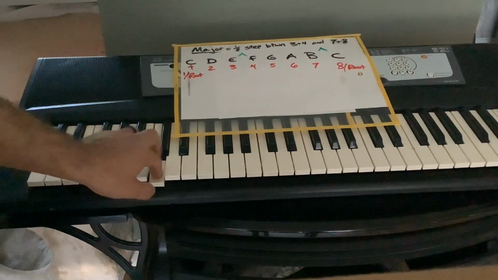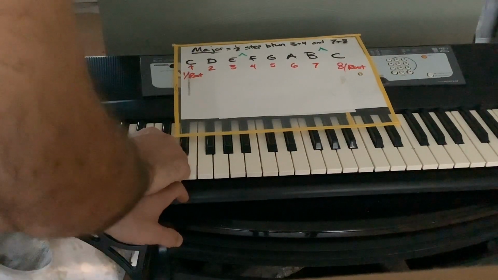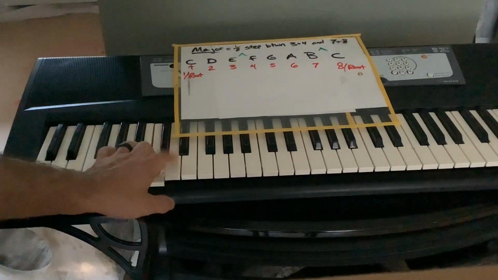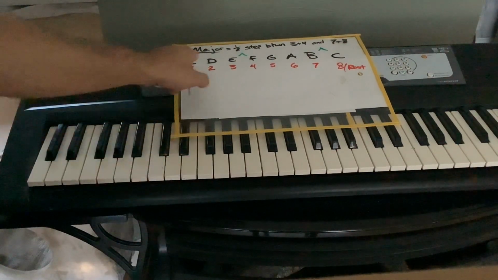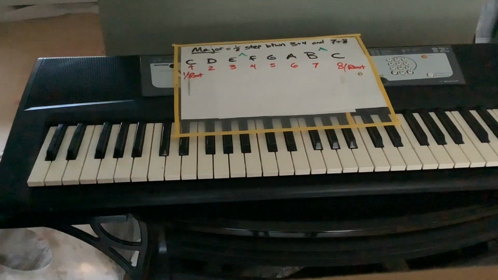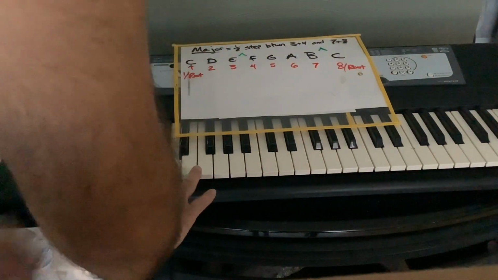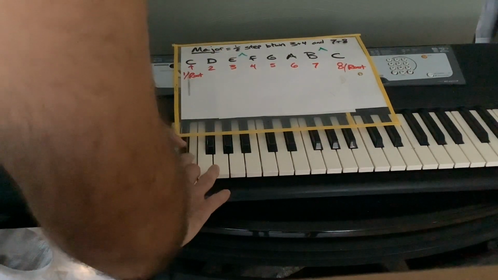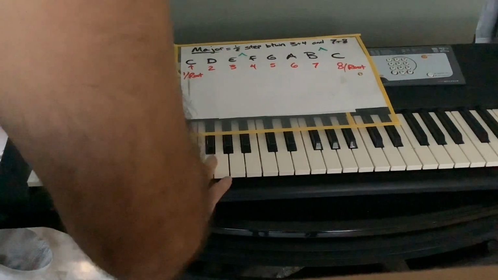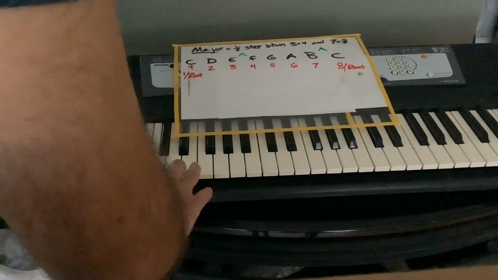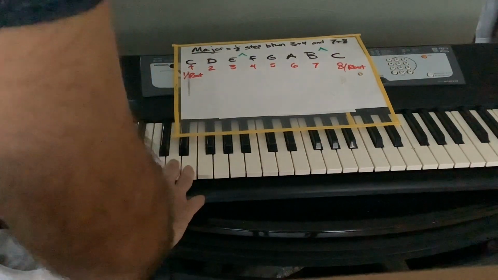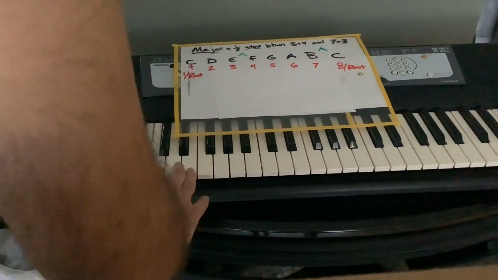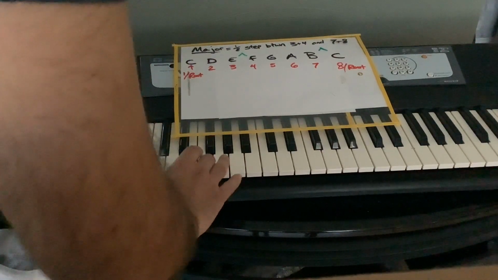C to D. Well, there's that black key right there, and that sounds like Happy Birthday. That's a whole step. Okay? So I got C to D. That checks. Let's look at D to E now. There is that half step right there. That exists. So that works. And again, you could also check it with Do, Re, Mi. Do, Re, Mi. Okay, so now let's go from E to F.